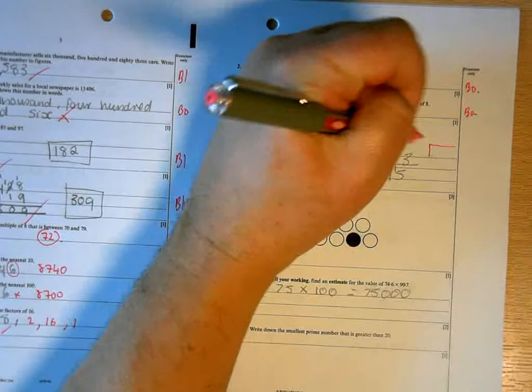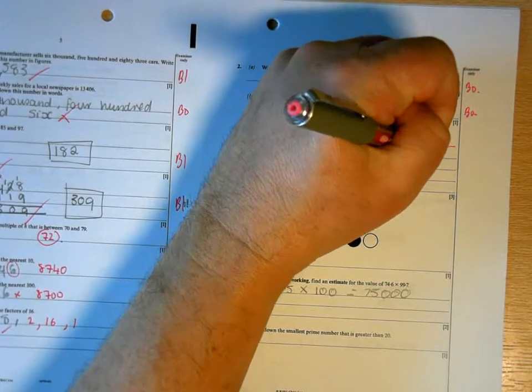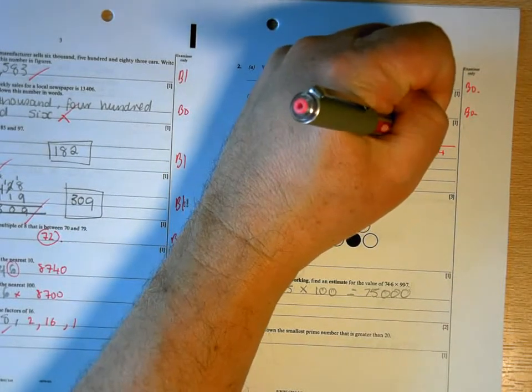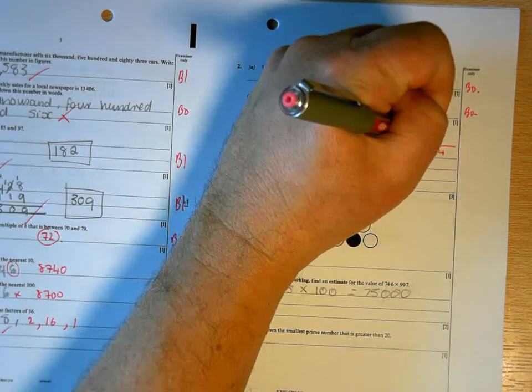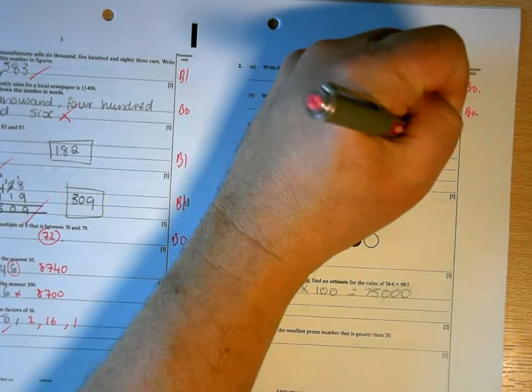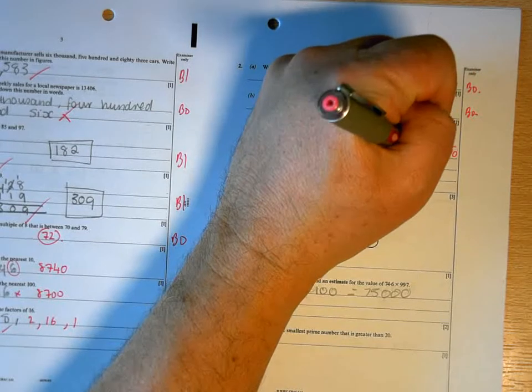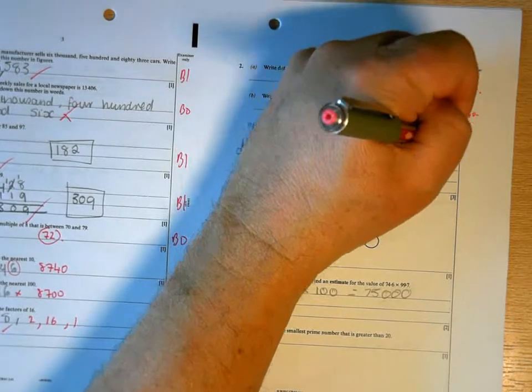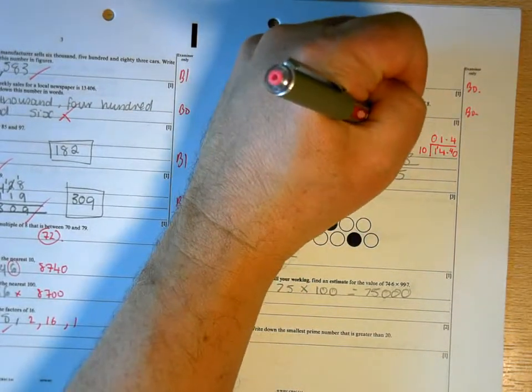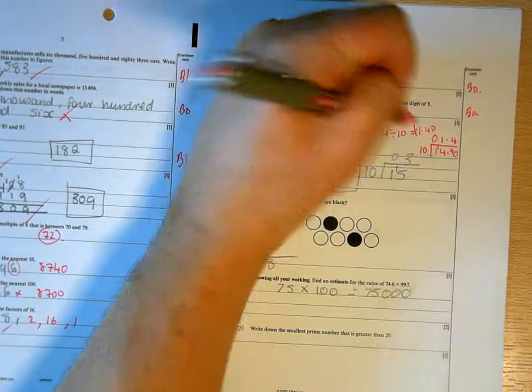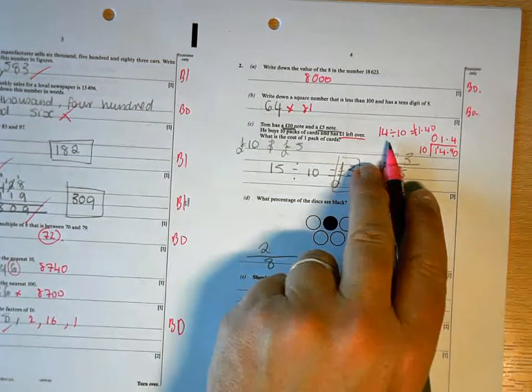So what we want to be doing here is that it goes in once with 4 left over, and then into 40 4 times. So basically it's £1.40.